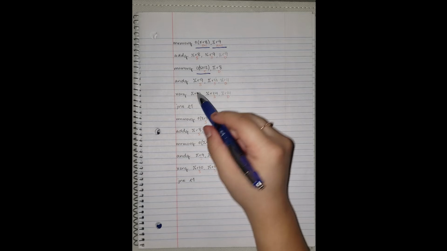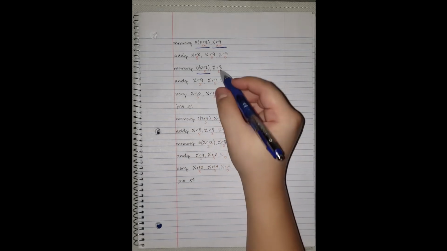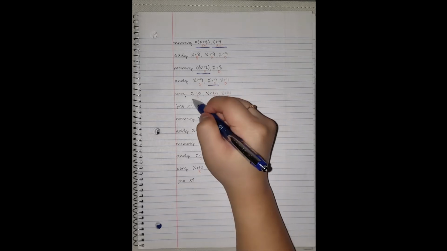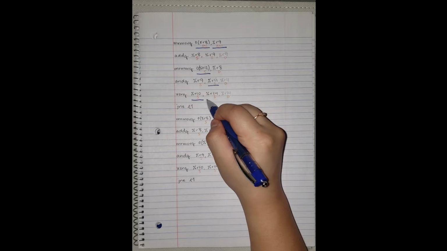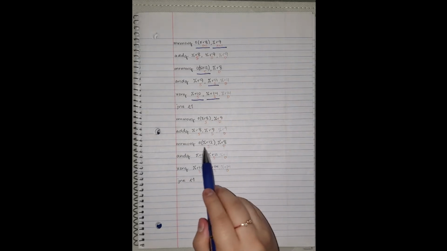We've seen R8, we've seen R9, now we haven't seen R11 before, so we'll mark that one. We haven't seen R10 before, we'll mark that. And we haven't seen R14 before, so we'll mark that as well. Now for the rest, the second iteration already has the same registers, so we won't be marking any first instances.